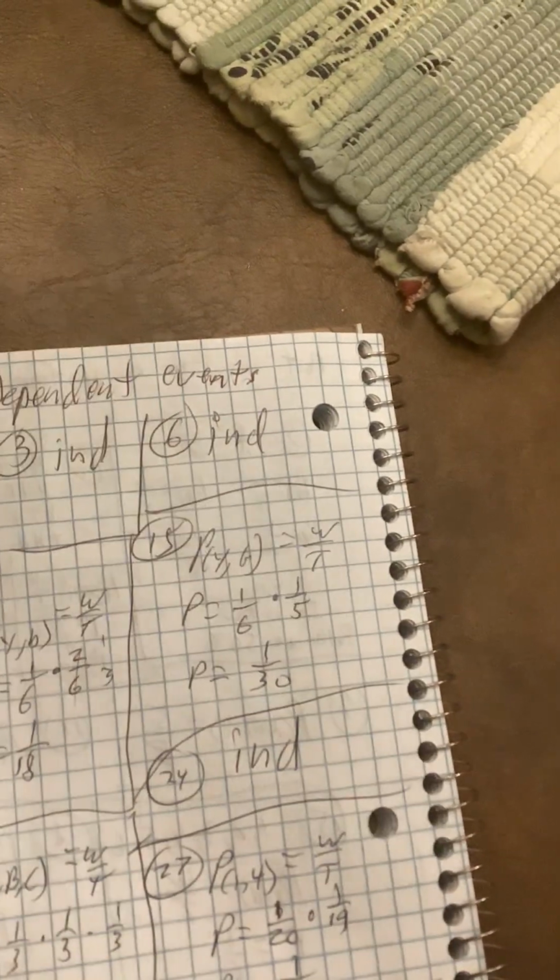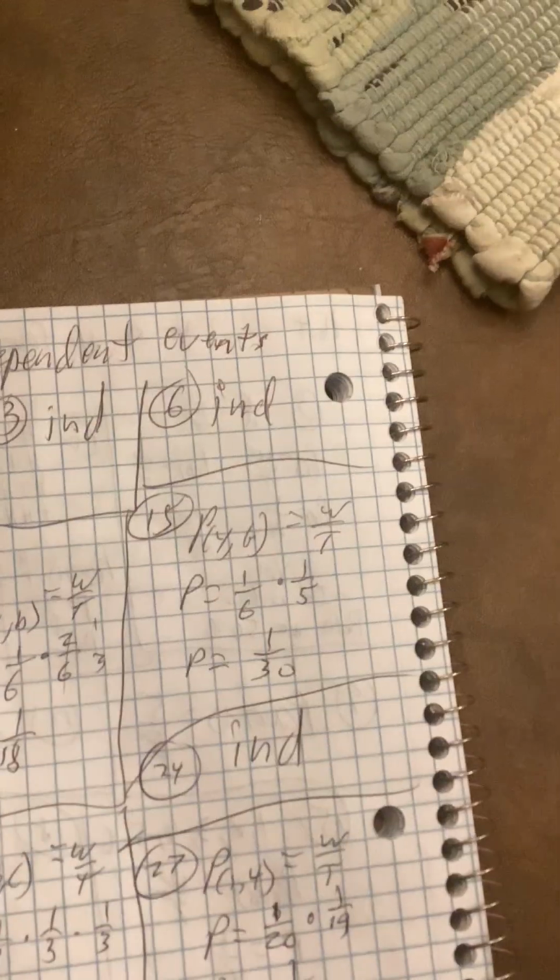So the probability, now you're not going to put the marble back. So what's the probability of picking yellow? Well, that's 1 out of 6. Then green would be 1 out of 5, because there's only 5 marbles left, so it's 1 out of 30.